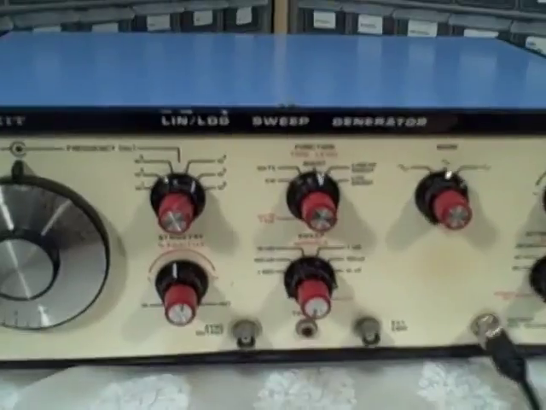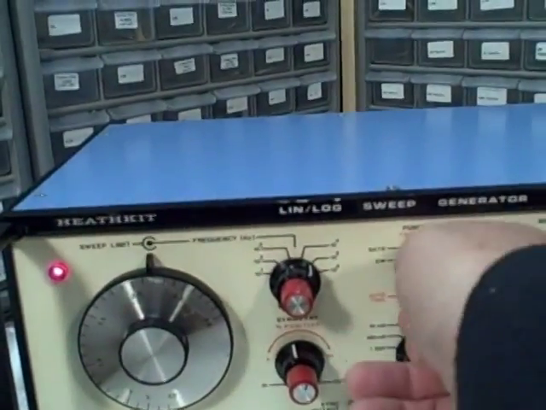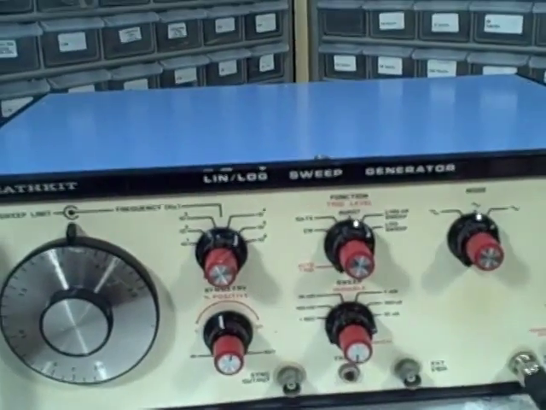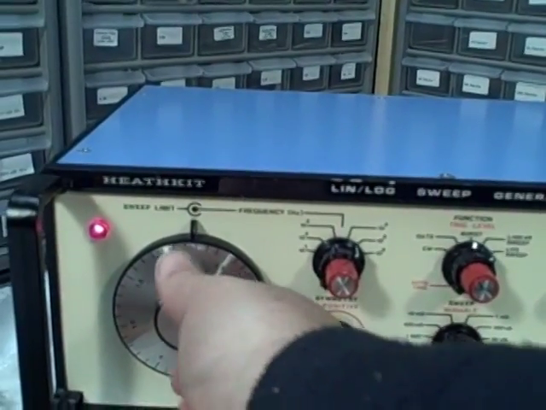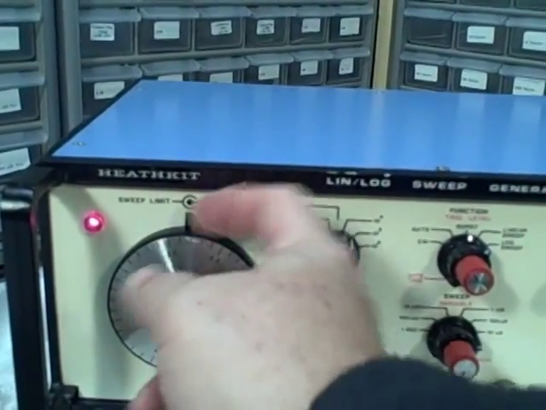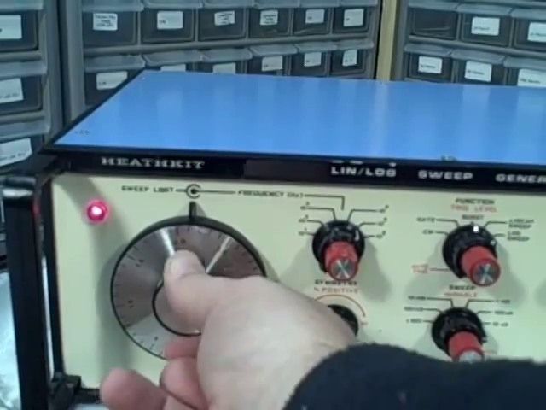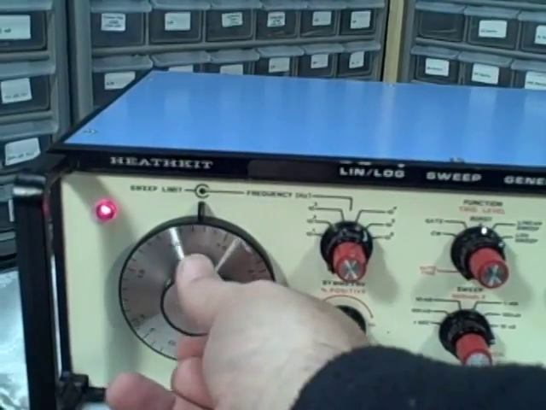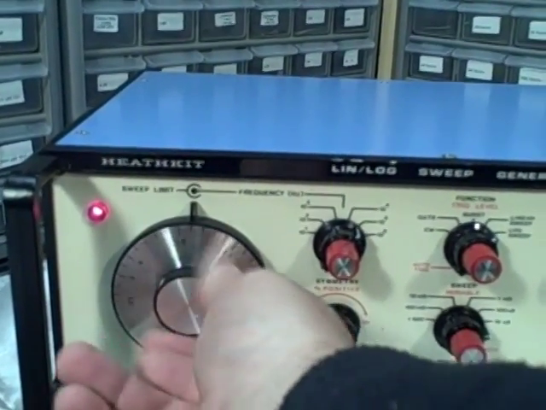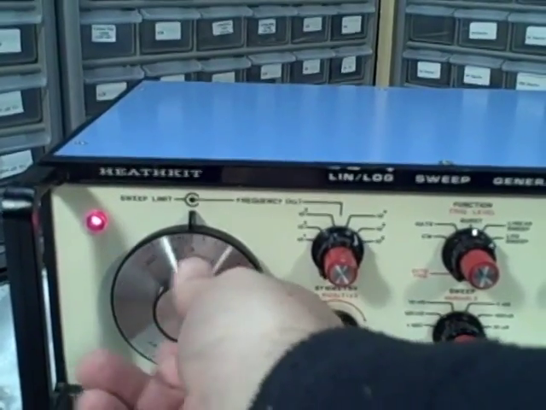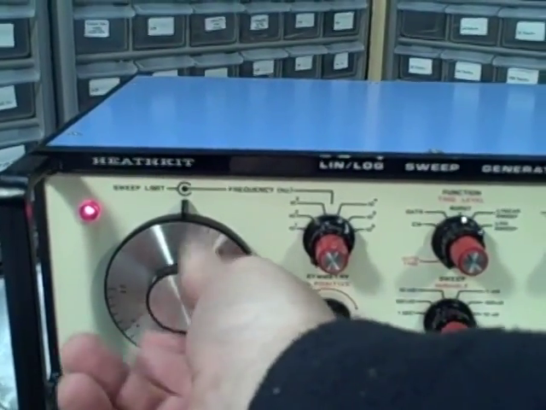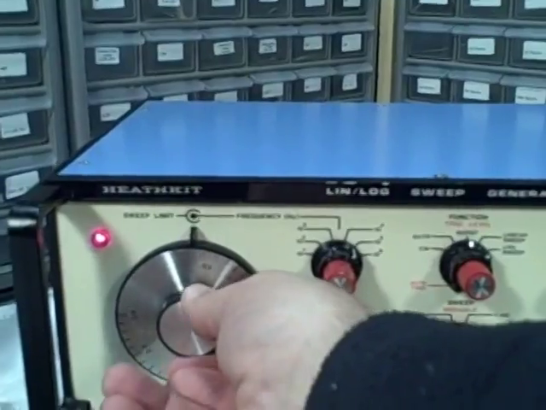We haven't demonstrated the sweep. Okay, so next let's take a look at the sweep. If I put myself into a linear sweep mode, I can decide to leave my sweep limit wherever I wish, and then I move my start limit where I would like it.